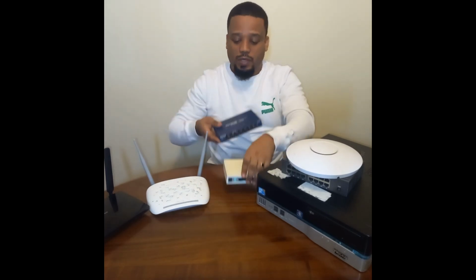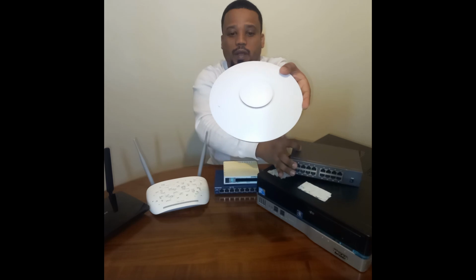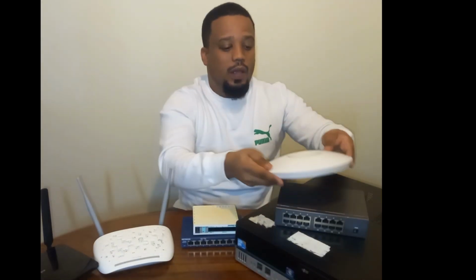This would be a dedicated switch. It only has the function to be a switch. Same as with this one, it's only a switch. And this device is only an access point. So it doesn't have a modem built into it, and it only allows for setting up wireless local area networks. The difference with these ones and having dedicated devices is more functionality and a more secure device instead of having all the functions on one device.